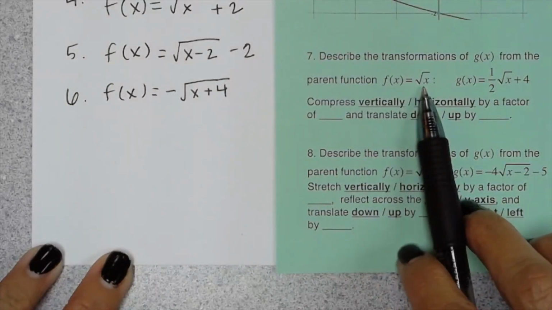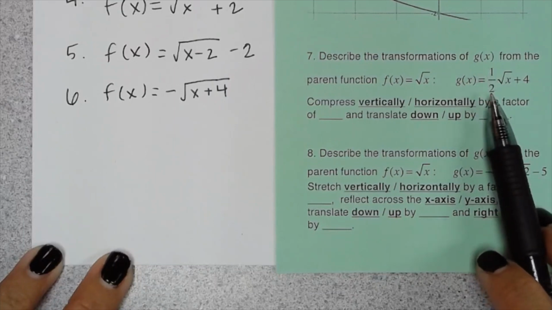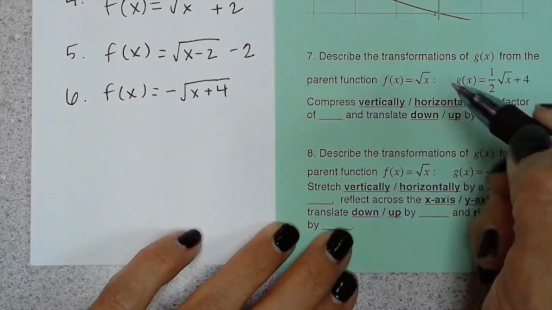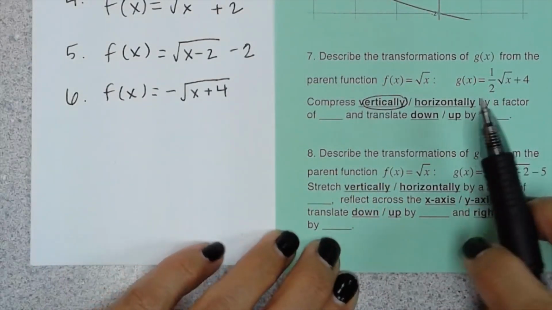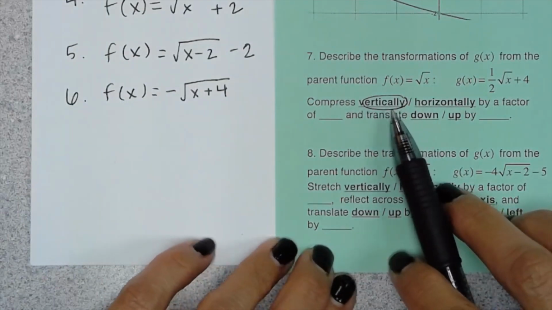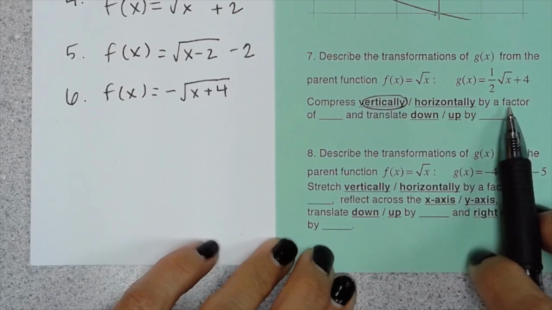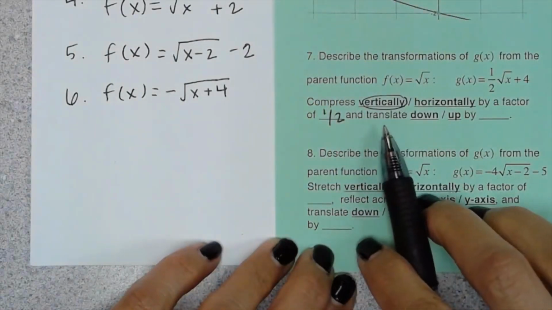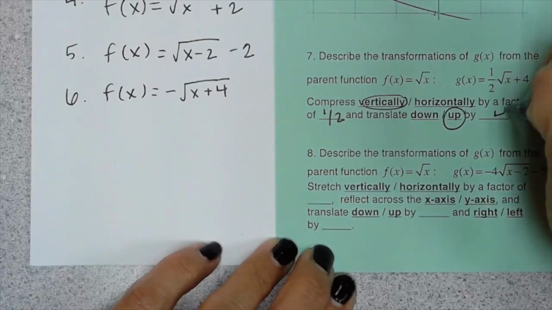Number 7 says, describe the transformations of g from the parent function f of x equals the square root of x. So you have two things happening. First, you have the value in front, which is 1/2. So that's going to be a vertical compression. Any values in front of the square root are going to be vertical compressions or stretches, and it's by a factor of 1/2. And then it's asking whether the graph is translating up or down. At the end you have the plus 4, so that means it's going to go up by 4.